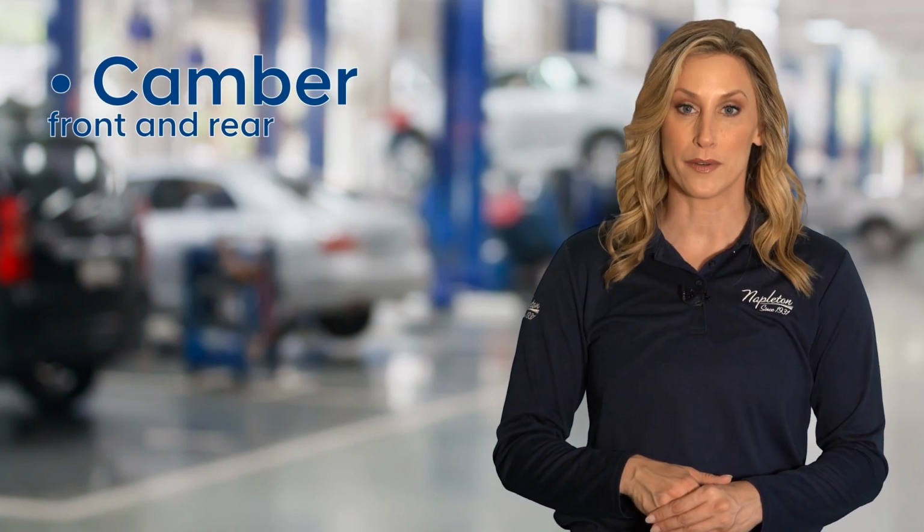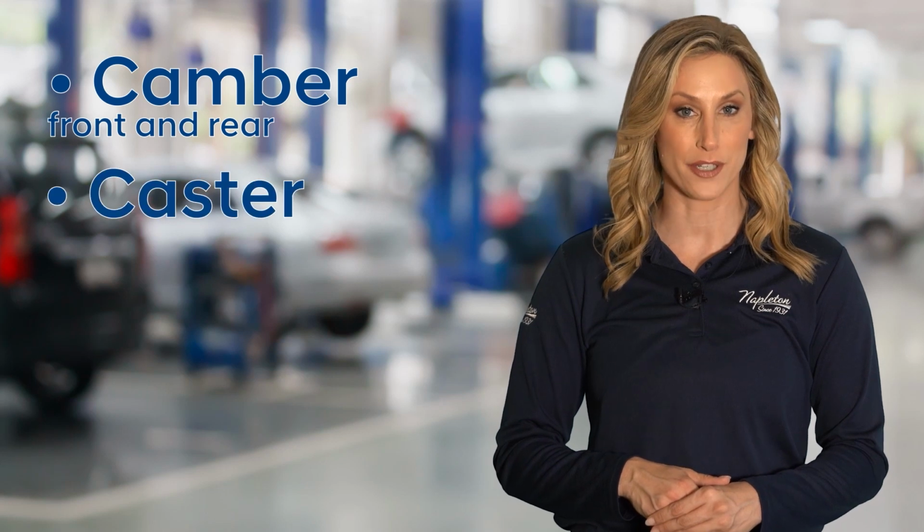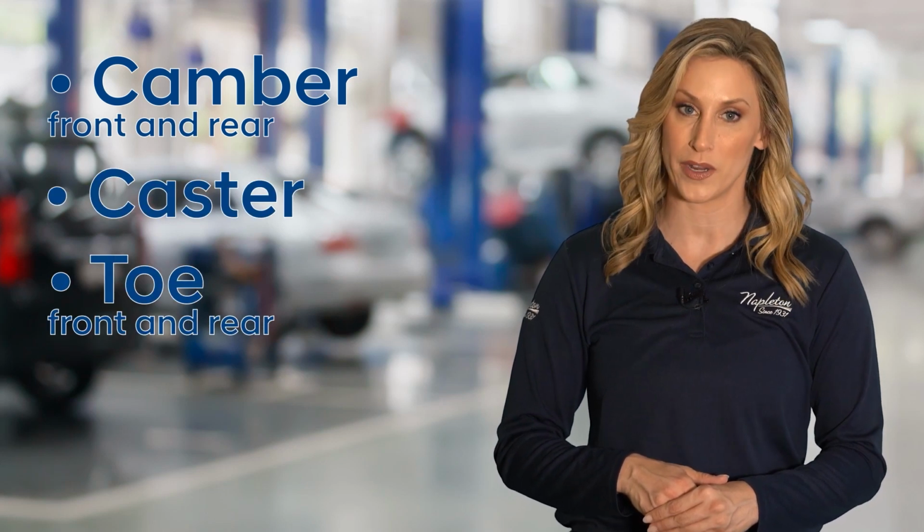The primary geometric elements that consist of the vehicle's wheel alignment are as follows: camber, front and rear; caster; toe, front and rear; and thrust angle. First, we will discuss camber alignment.